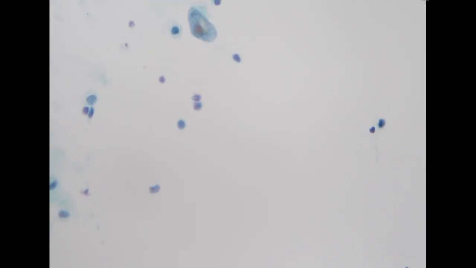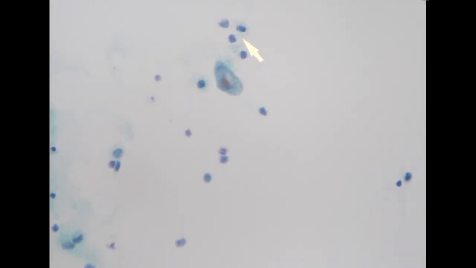And I only see one of these. I would say this is not very clear because the staining is not good because of the drying artifact, okay? But you can appreciate this could be a nucleus. If it is not a cell membrane, this could be a nucleus, and this could be a nucleolus. And this is a very big cell, but it is not very well preserved. And in the cell block preparation, I also didn't see anything.